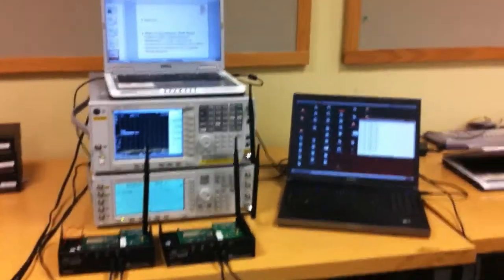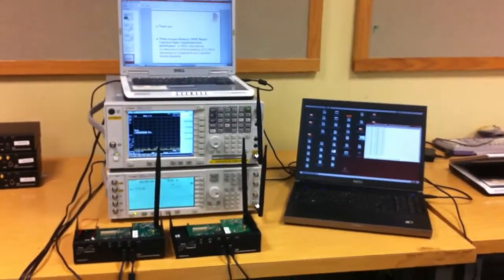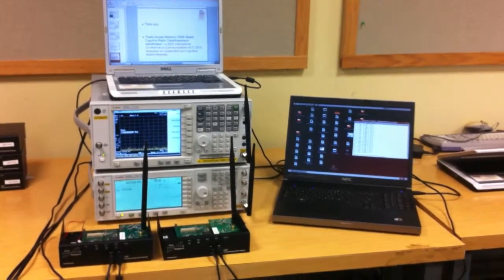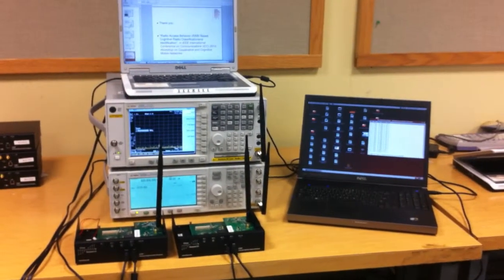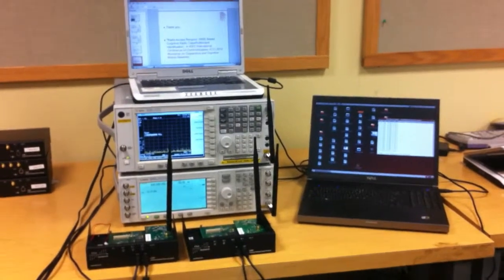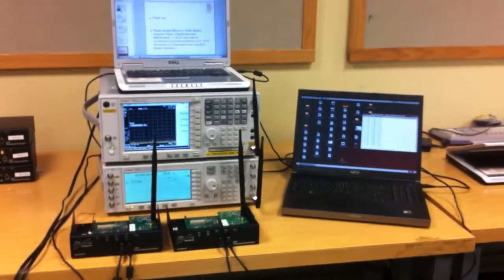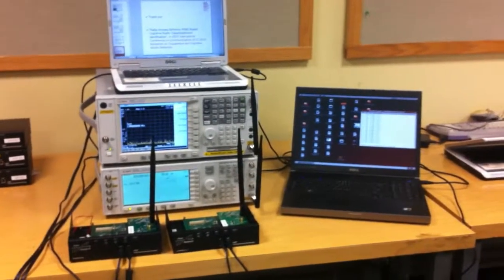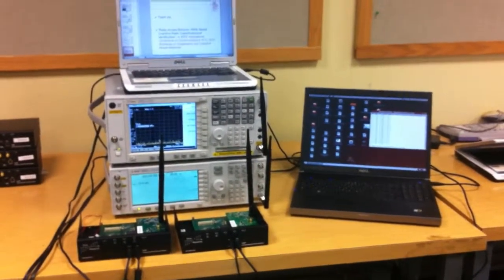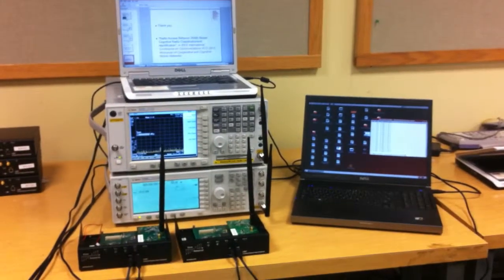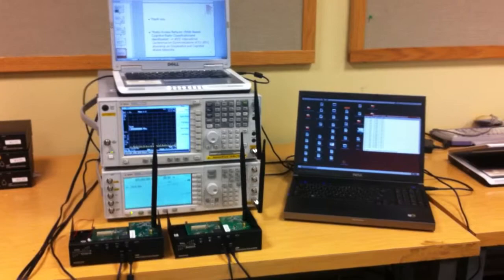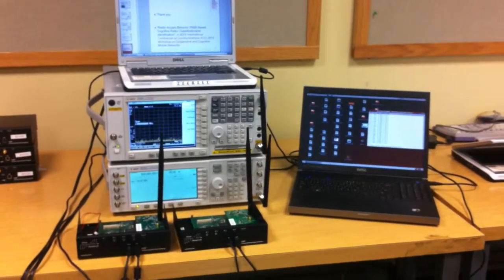Okay, this is the test bed we have. We have two sets of USRP and computer, so each computer is used to control one USRP. One set of USRP and PC we use to implement the detection algorithms, and the other set we use to implement different radio access behaviors.